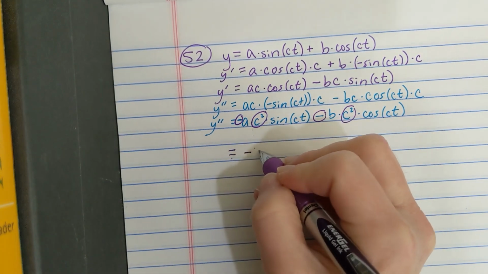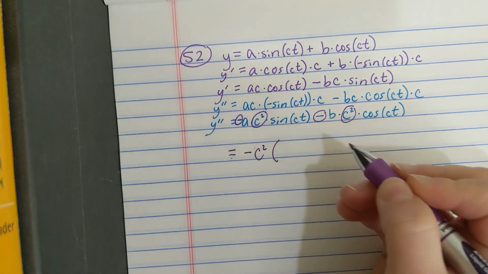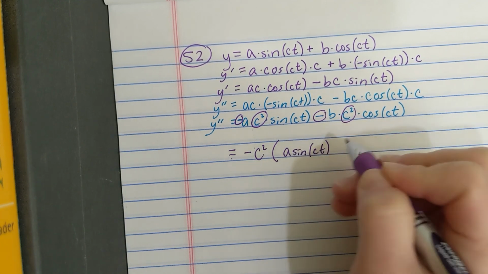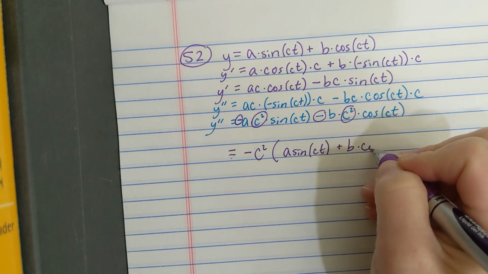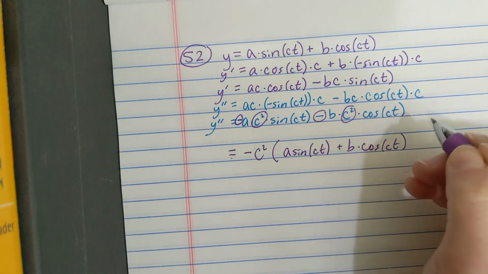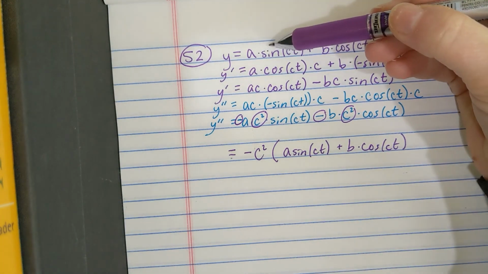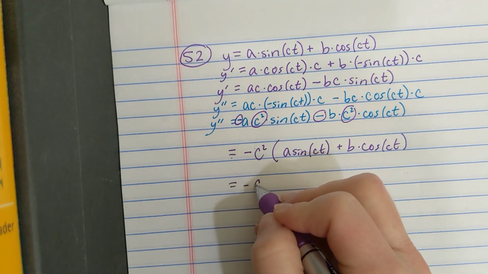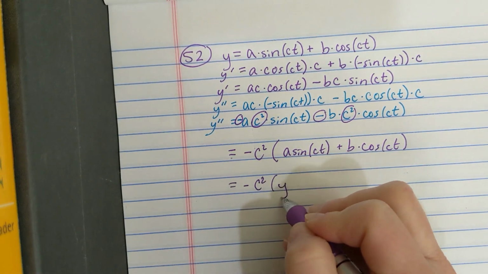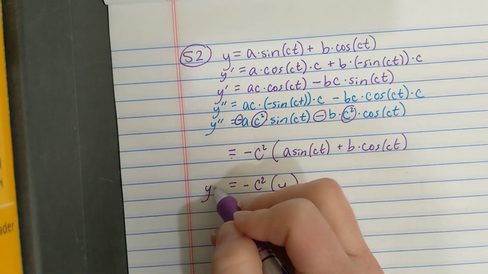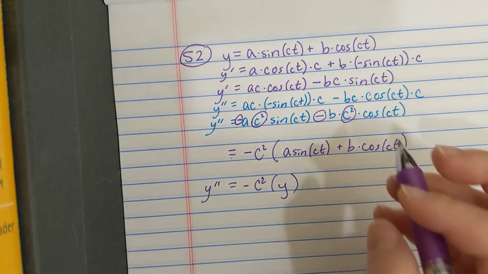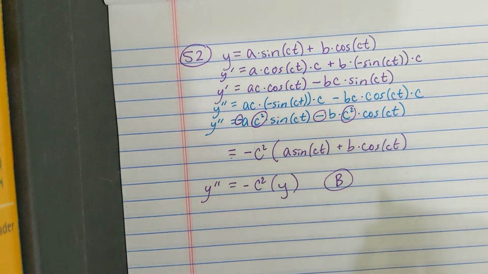If I take that negative c squared and factor it out, I'm left with a times the sine of ct plus b times the cosine of ct. And that is actually the function that we started with, and that function is called y. So we have negative c squared times the function y, and that is the second derivative. So that option is B, as in beautiful, because math is beautiful. Have a lovely day.